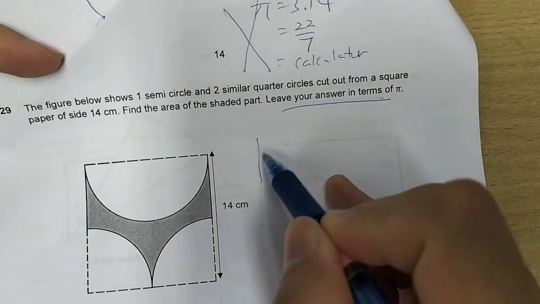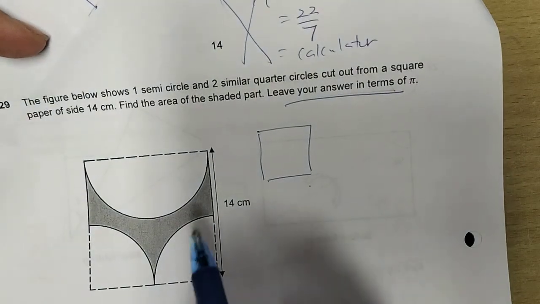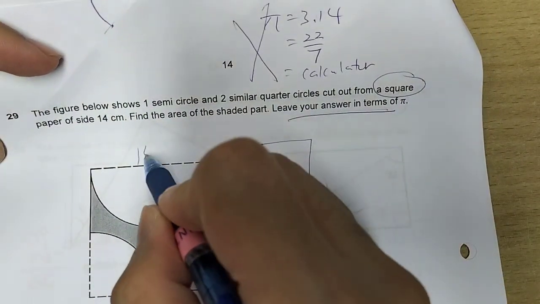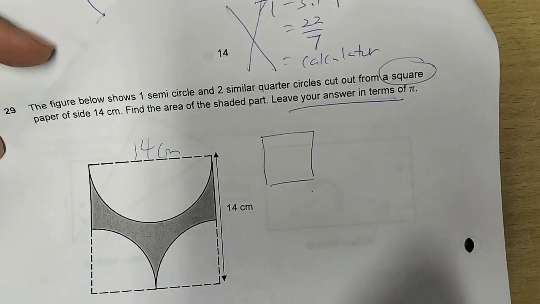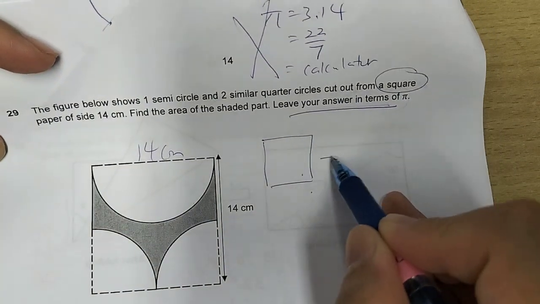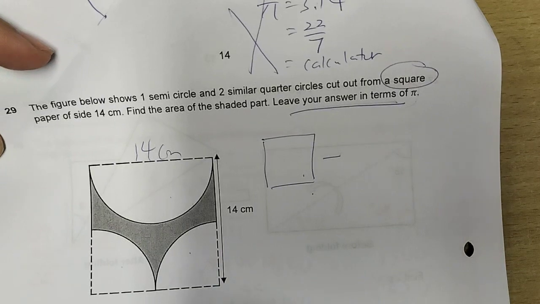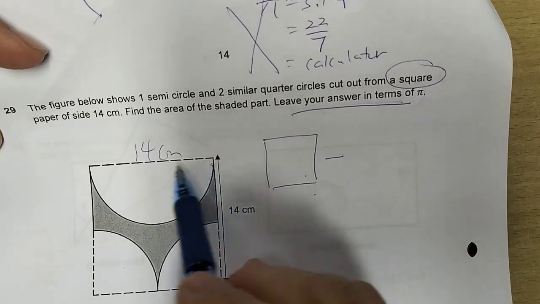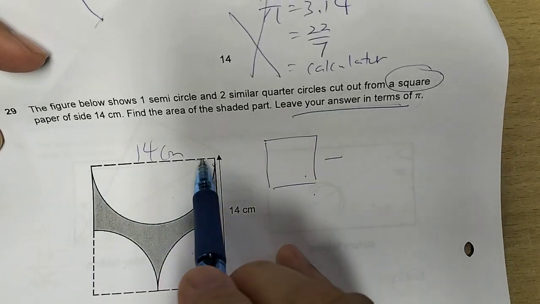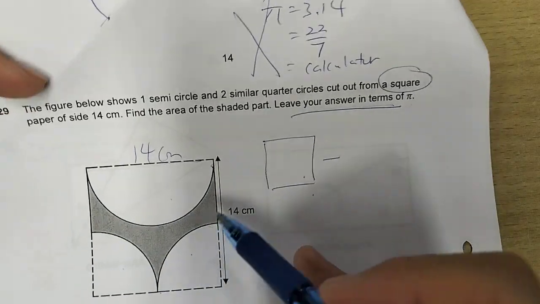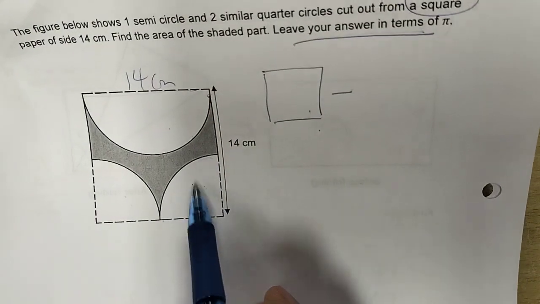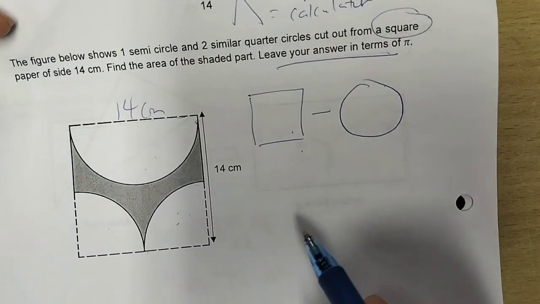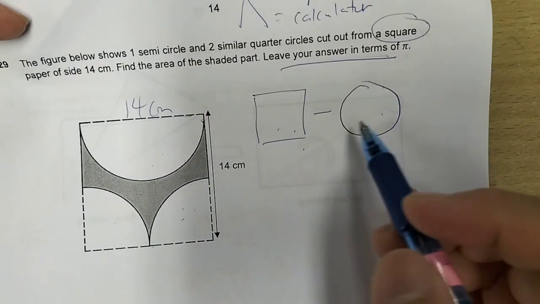First, let's find the area of the square. This is a square. If this is 14, this is 14 cm as well. Next, we need to subtract away the two unshaded parts. Now, this is a semicircle, right? Imagine if I flip this around and add to this, I get a full circle. Basically, find the area of the square minus the area of the circle.